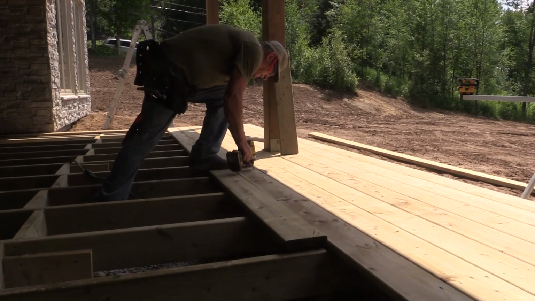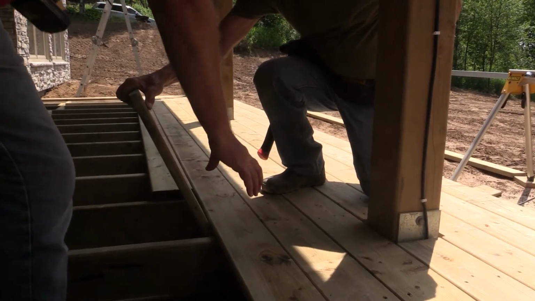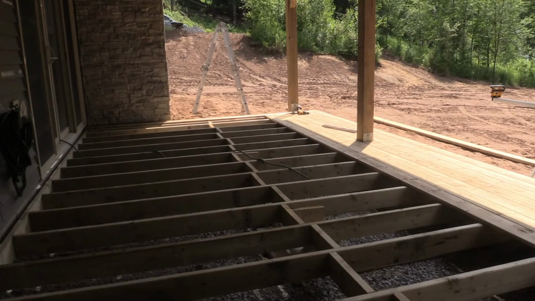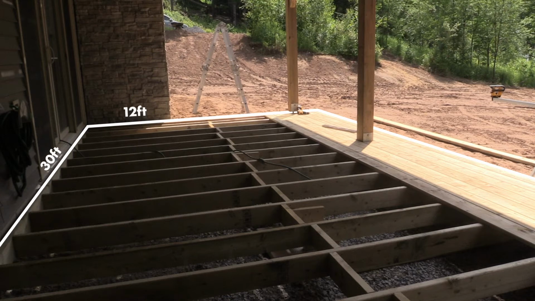Next, we can look at the construction of a deck. The framing needs to be constructed before the deck boards can be set down. When determining the area of a deck that needs to be covered with deck boards, we complete the same process as we did for roofing to get the total area of the deck board.